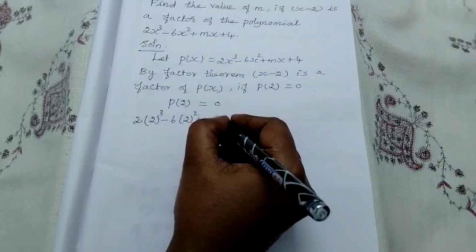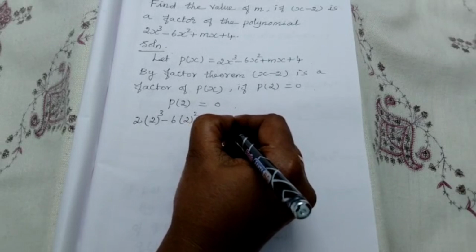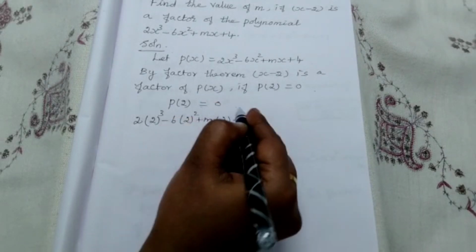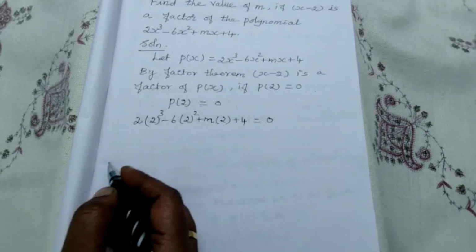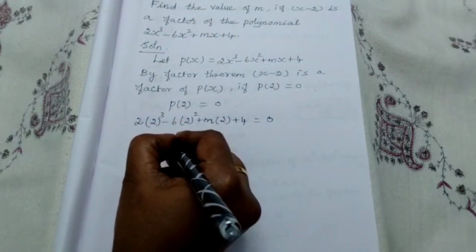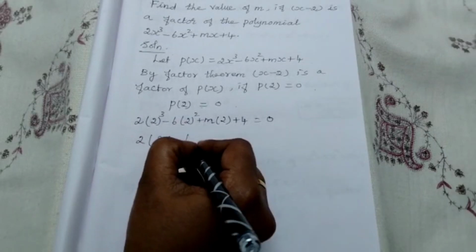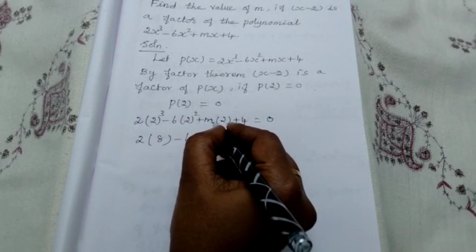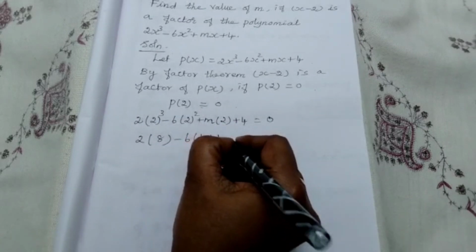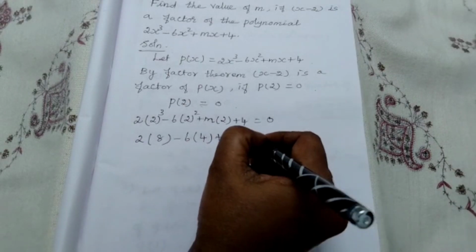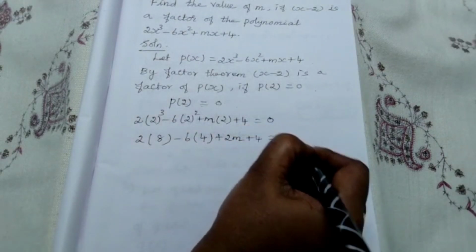Then m into 2 plus 4 equal to 0. Okay, then 2 into 2 power 3 is 8, isn't it? 8 minus 6 into 2 square is 4, isn't it? Then plus m into 2 is 2m. 2m plus 4 equal to 0.